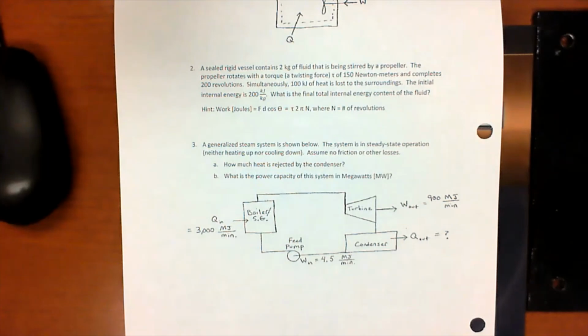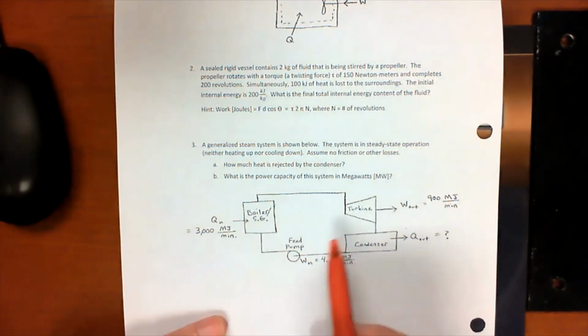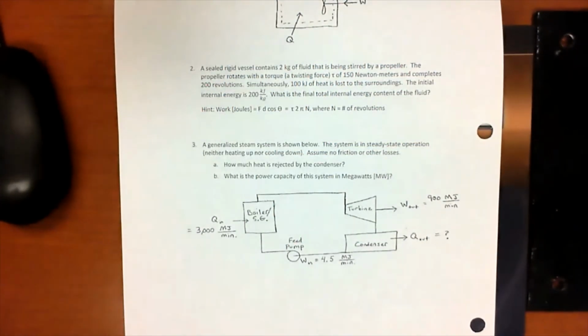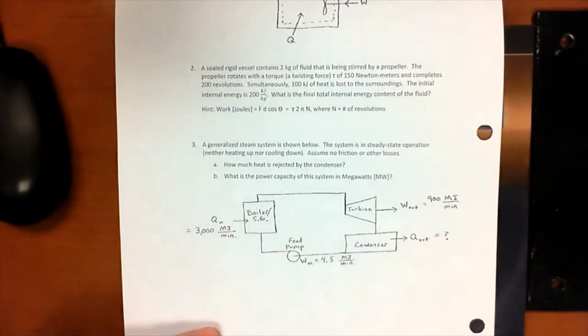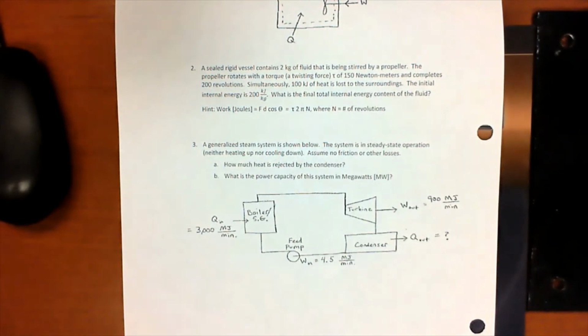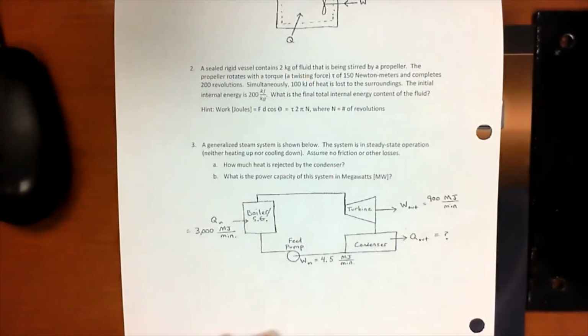But this is exactly why we're talking about the first law of thermodynamics. By accounting for the different inputs and outputs in this system, we can calculate this. So you can apply the first law and calculate how much heat is being rejected by the condenser. Delta U equals Q plus W.